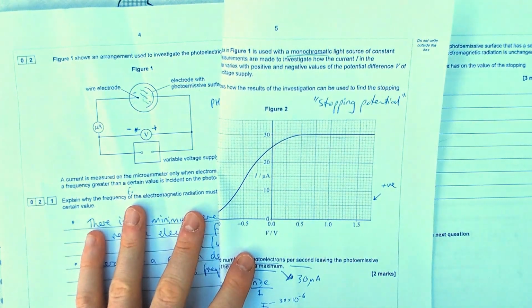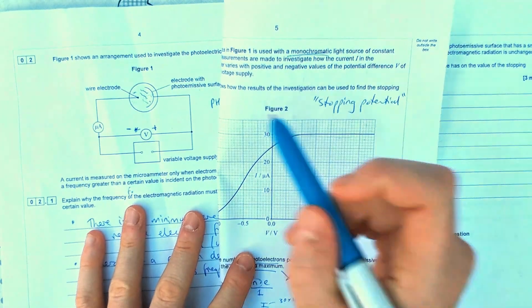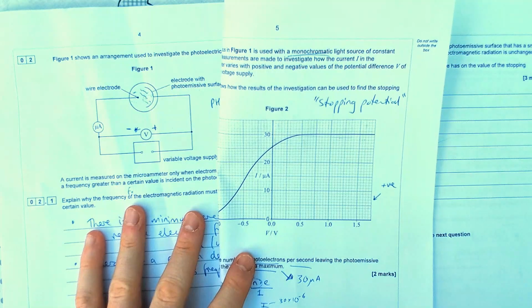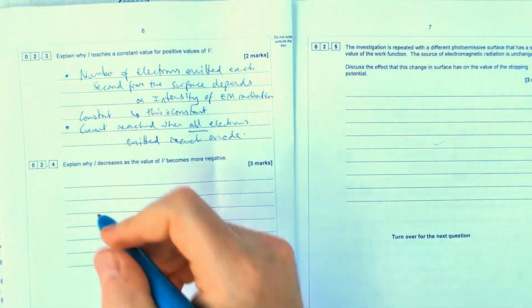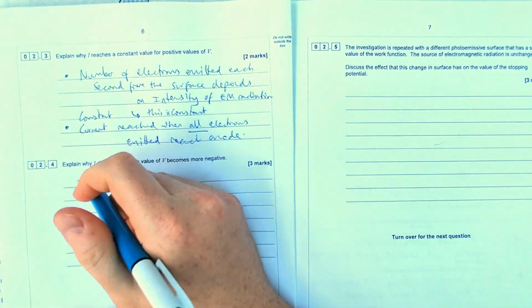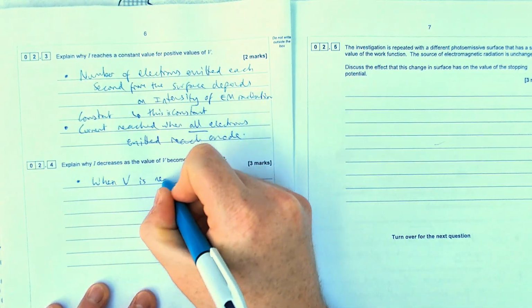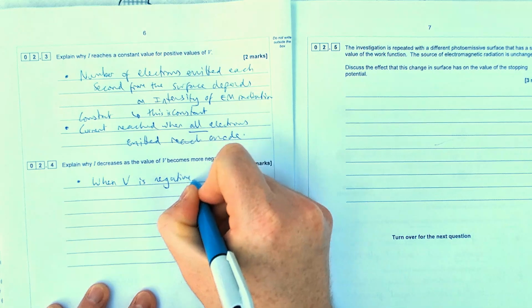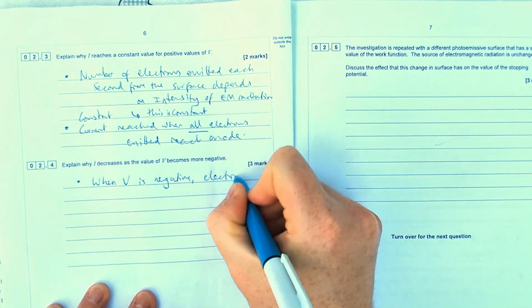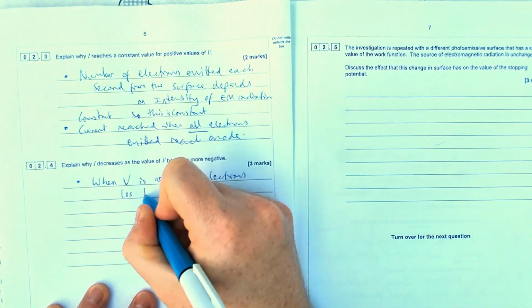When that happens, that's sometimes known as the stopping potential, and that means that some of them are going to end up stopping. Some of them don't have high enough kinetic energies. So we're going to start off our explanation with that. We'd say something like, when the PD is negative, the electrons lose kinetic energy.